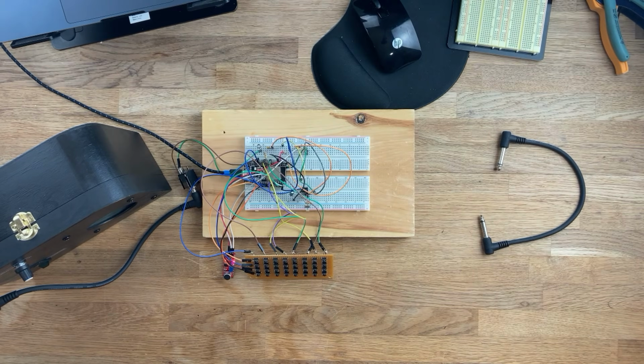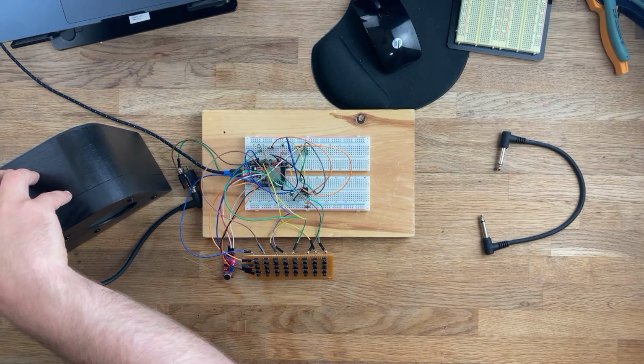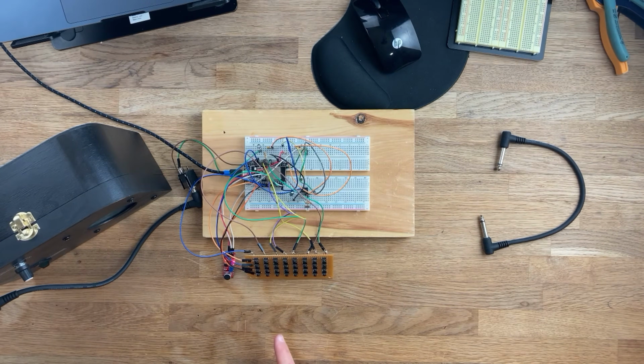All right, let's test this out. We got the sampler hooked up to the little mini amplifier, and we'll sample something real quick, and then we will do some pitch playback. Let's go.